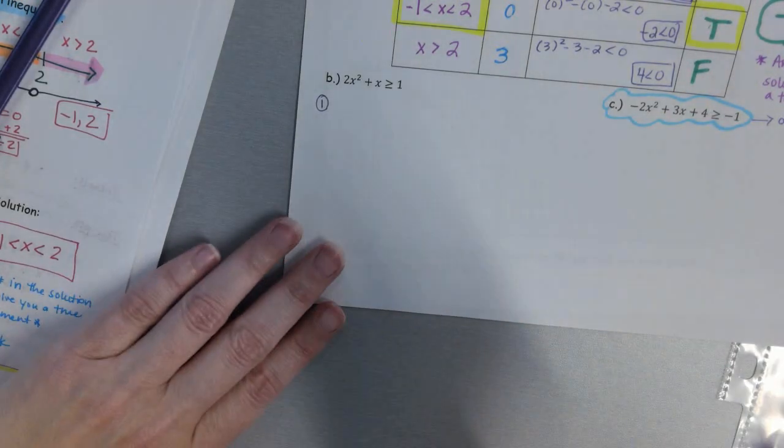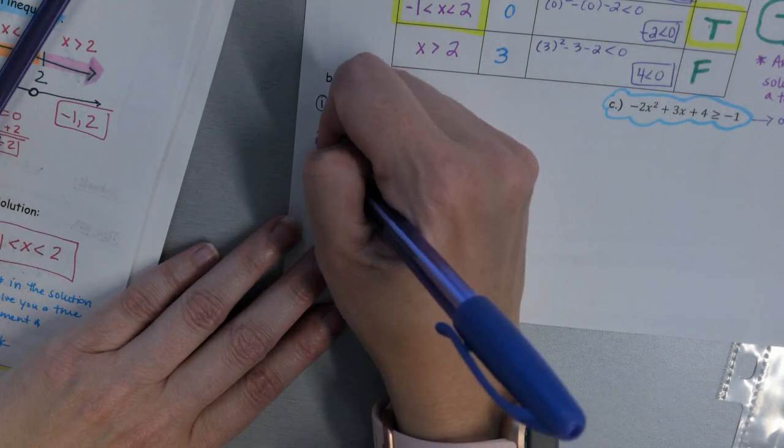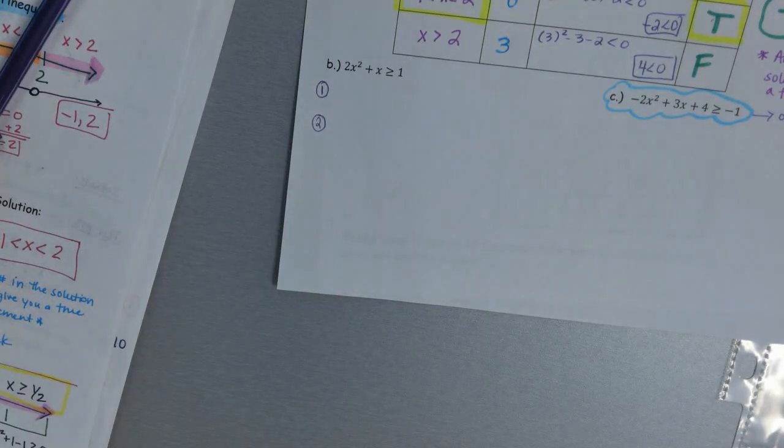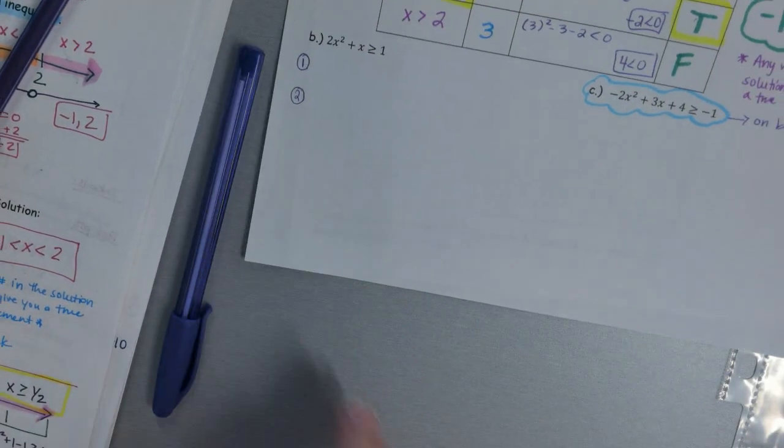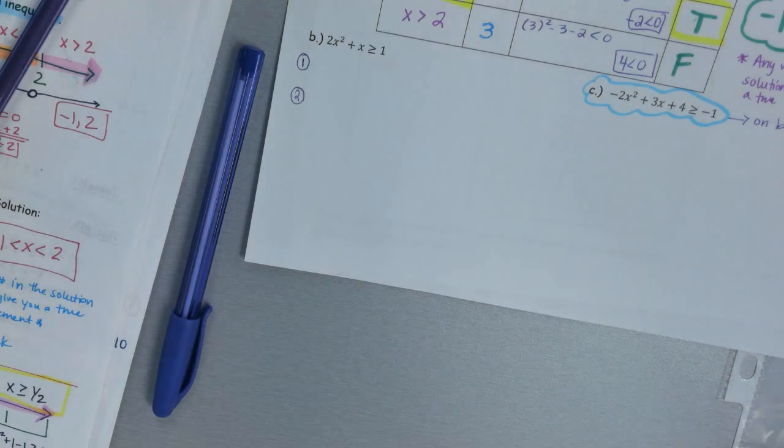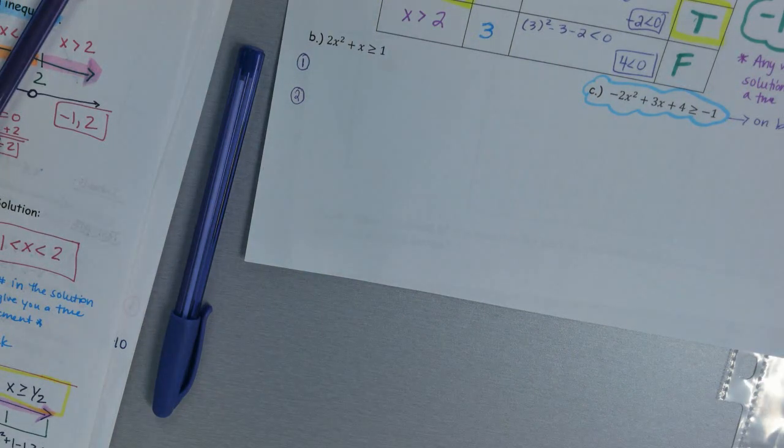So remember, step 1, move everything to one side. Step 2, you're going to factor. So step 1, move everything to one side. Step 2, I want you to factor. And then if you can do step 3, we can look at that.